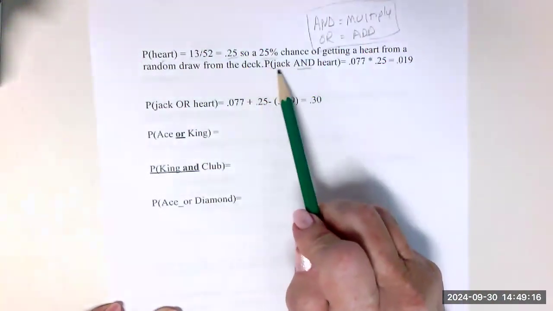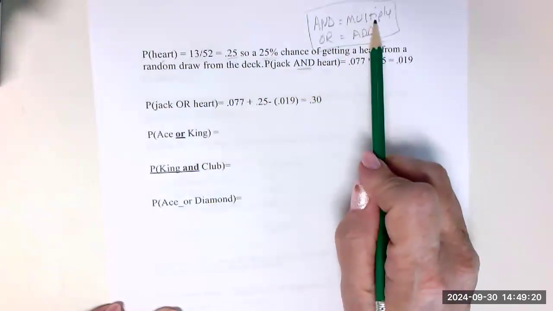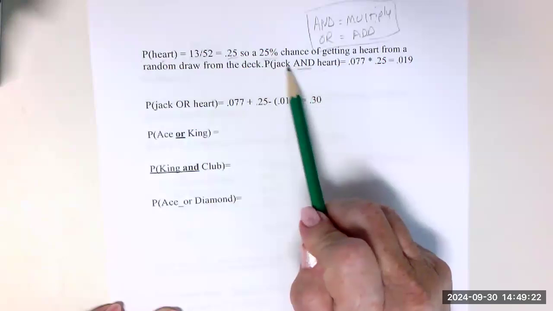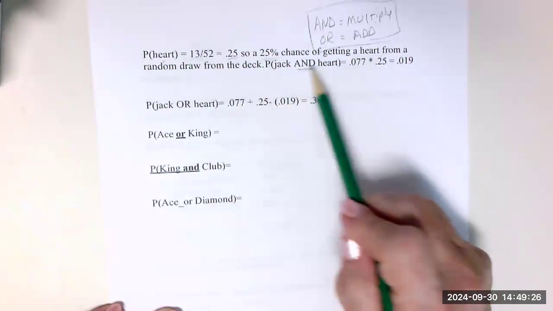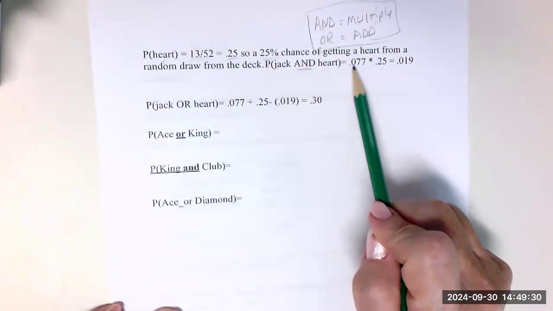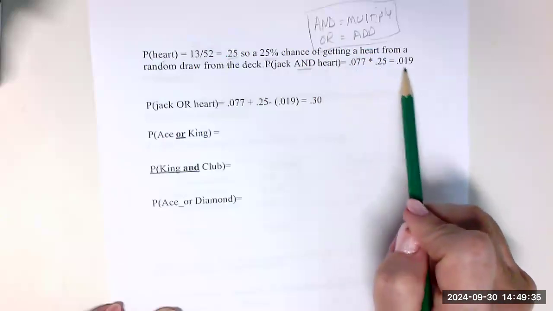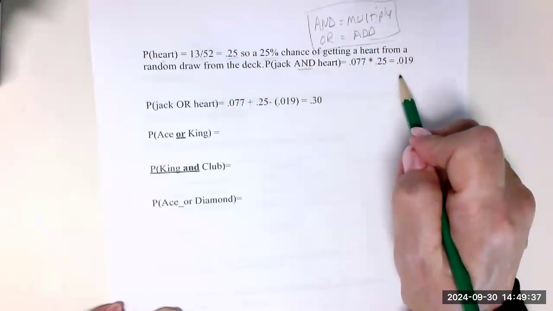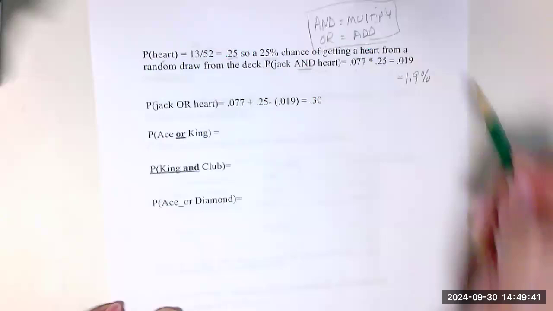So what's the probability of getting a jack and a heart? And means to multiply. That's the easy one. So we do 4 out of 52 times 13 out of 52. So 7.7% times 25% gives us 0.019, which is the same as saying a little bit less than 2%, right?